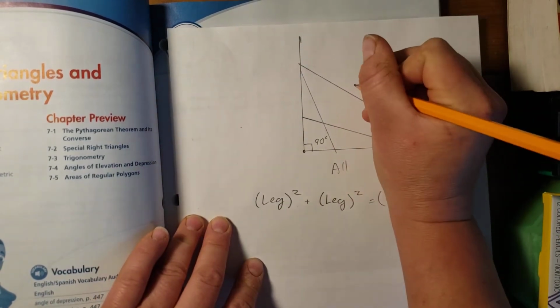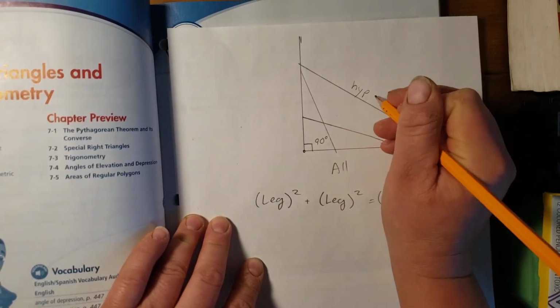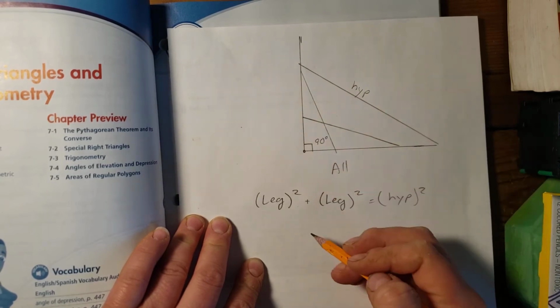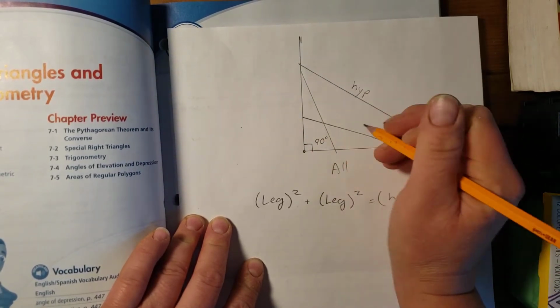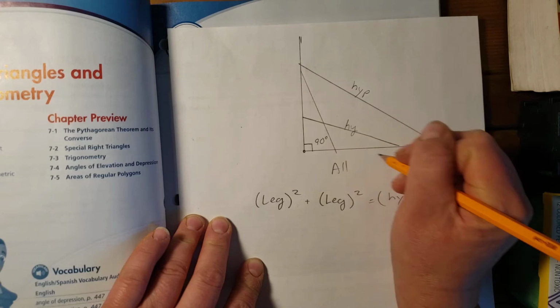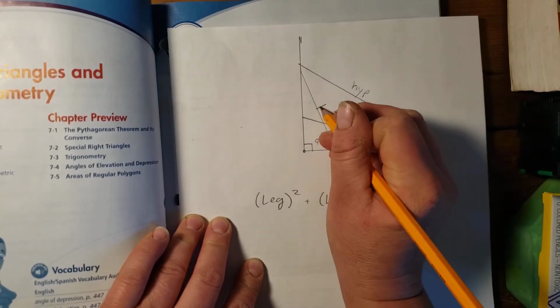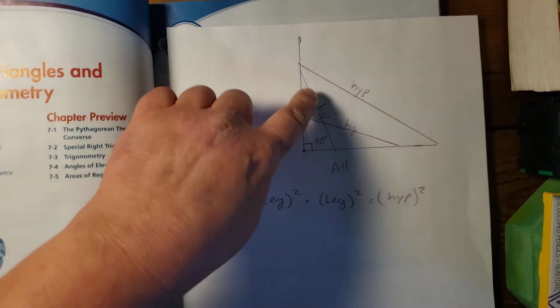If you recall, the hypotenuse is the side that is opposite of the 90-degree angle. So this is a hypotenuse for this triangle. This is a hypotenuse for the smaller inside triangle. This is a hypotenuse for this triangle right here.